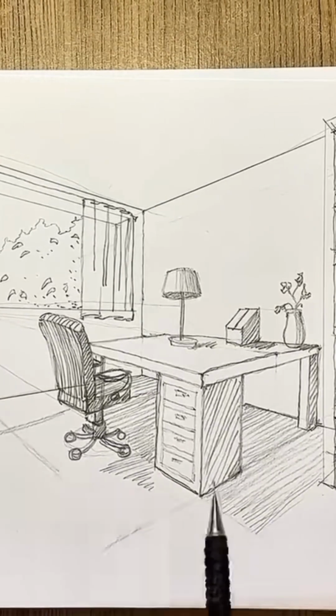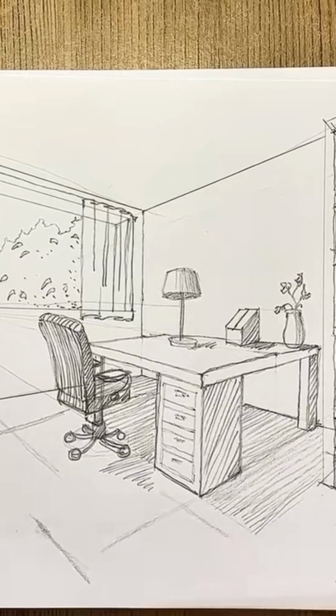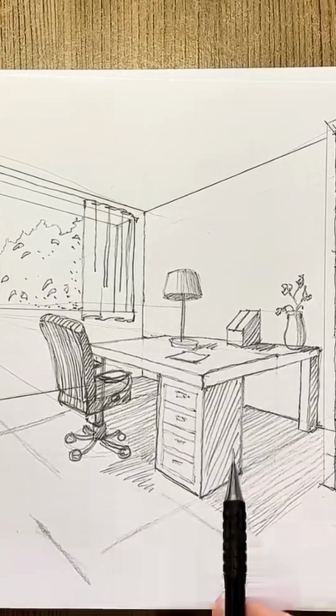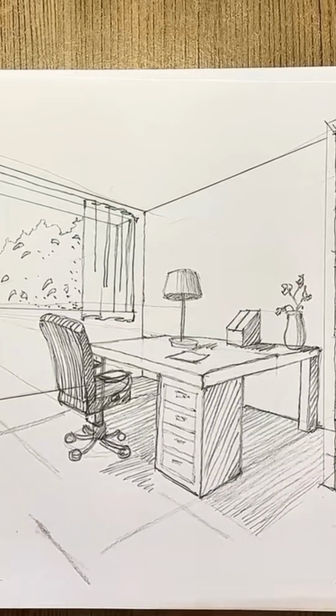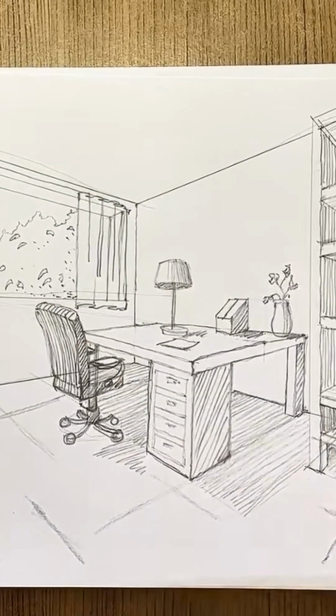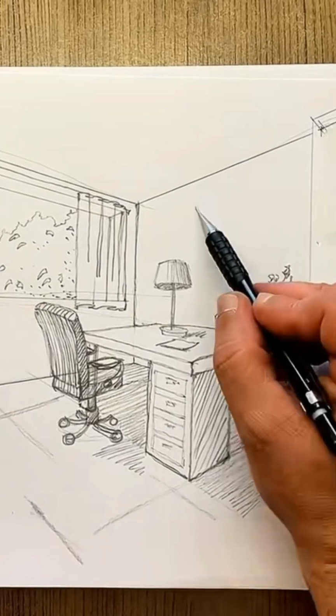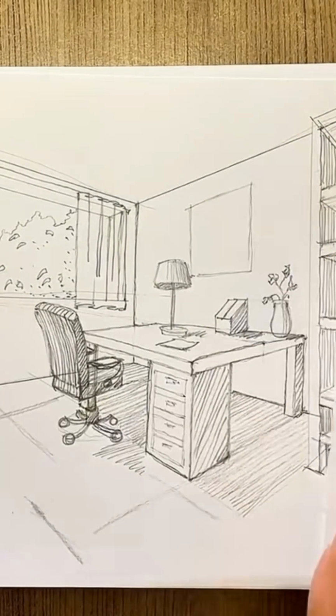Perfectly well. We propose the floor, and let me know in the comments if these perspectives, what I am doing, are helping you. Do you like to see interior perspective? Outdoor? What do you think of these exercises?